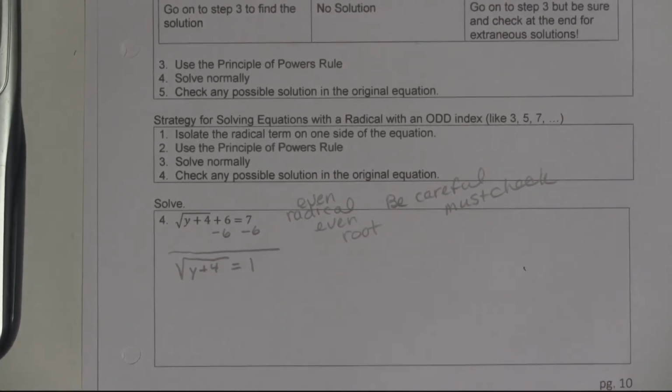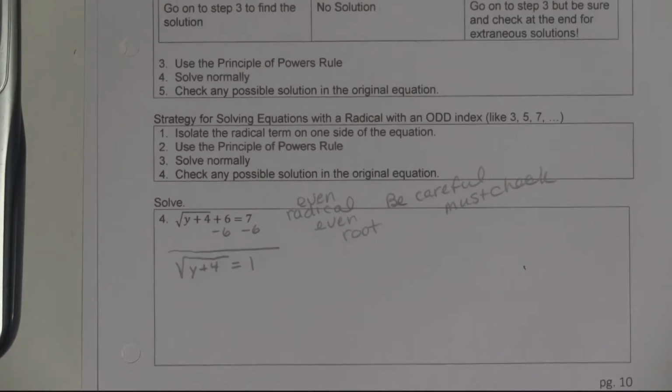But 7 take away 6 is 1. And then the next thing I'm going to do is square both sides to get rid of that square root.